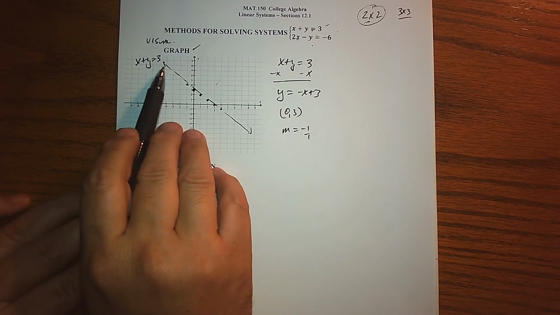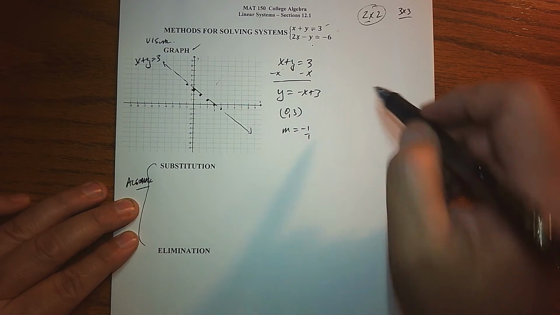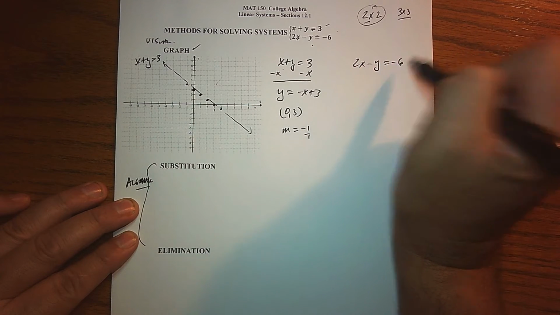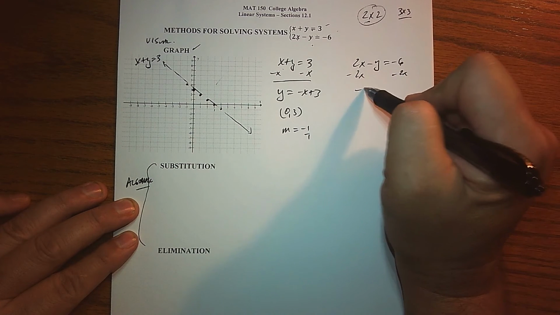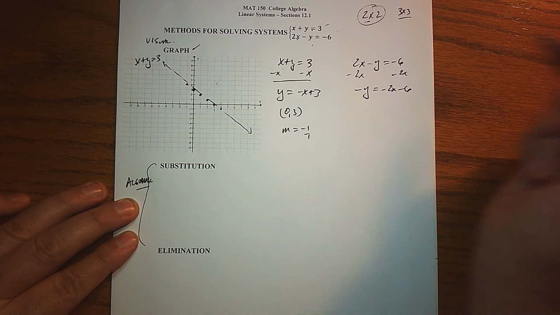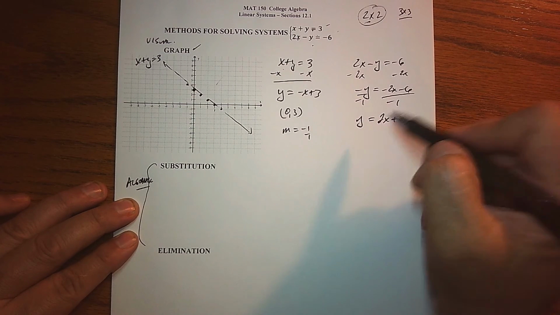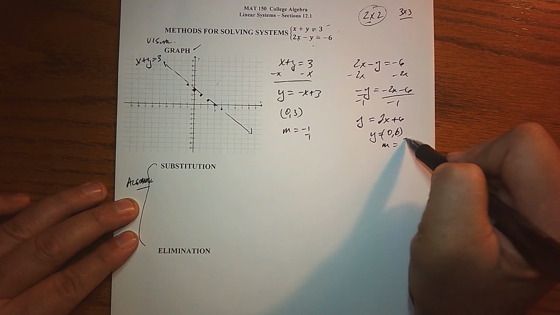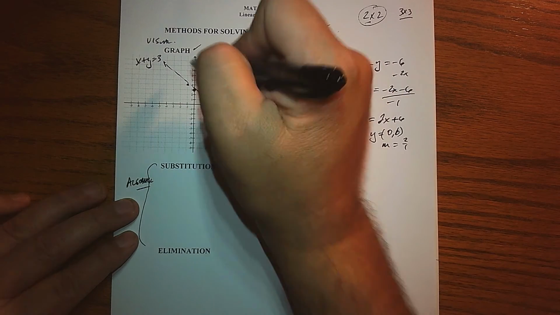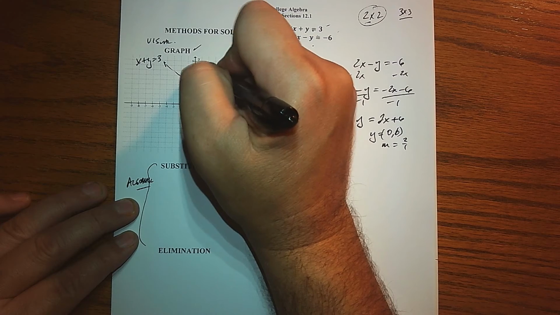Again, those are all the ordered pairs that solve that equation, right? They're all solutions to that equation. But what about the next one? Well, we got to graph it. So again, moving some things around, subtracting 2x, we get -y equals -2x minus 6. Dividing everybody by -1, we get y equals 2x plus 6. So my y-intercept is at 0, 6, and my slope is 2 over 1. So I'm going to come to 0, 6, and then my slope is 2 up and over 1, or 2 down and over 1.